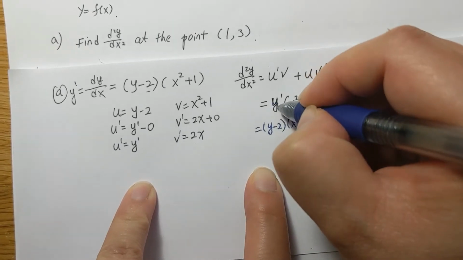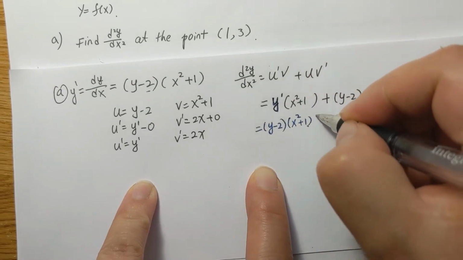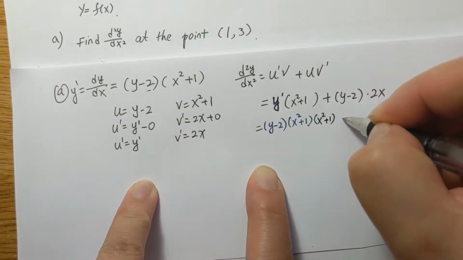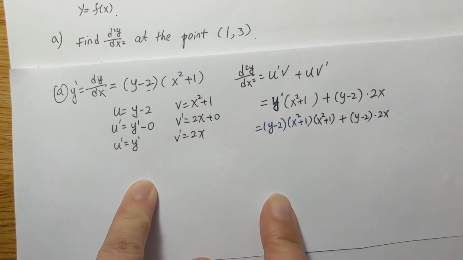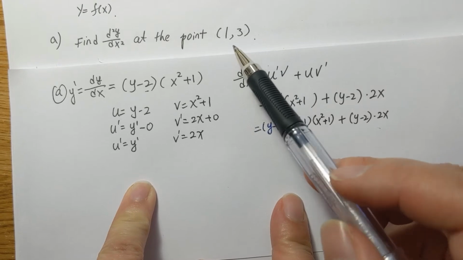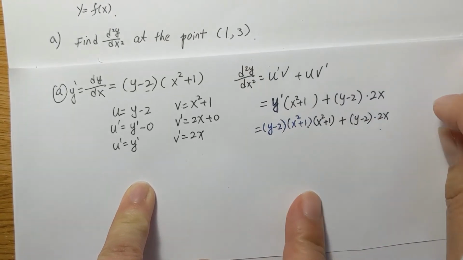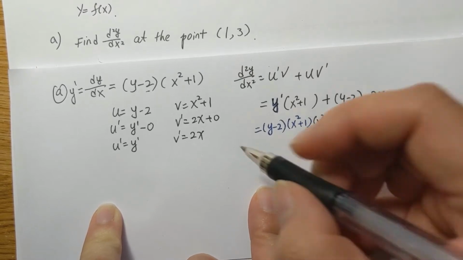This is the y prime. And then we are going to copy the rest. We don't need to simplify this because we are going to continue to find the value at (1, 3). In the AP exam for a free response, you don't need to simplify.